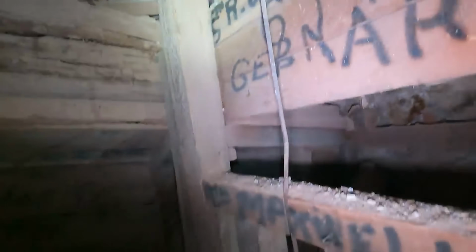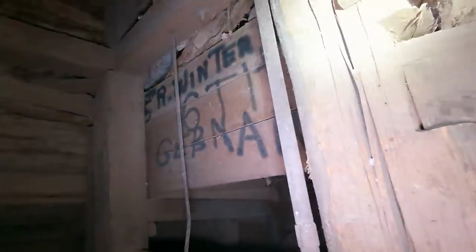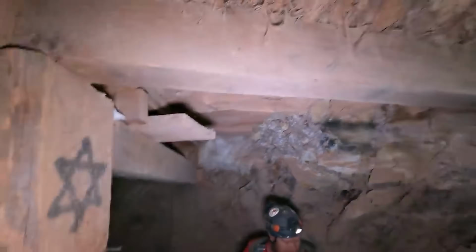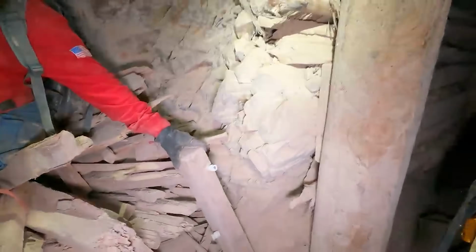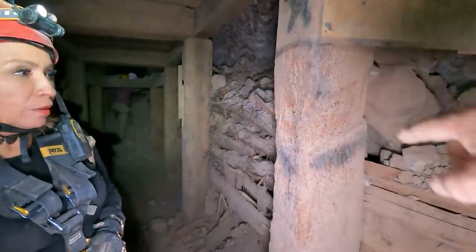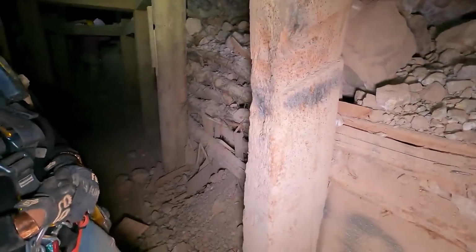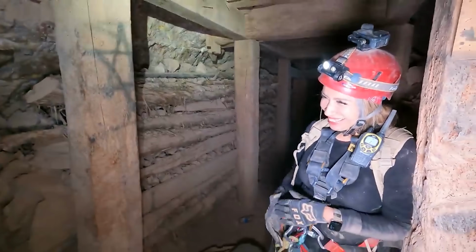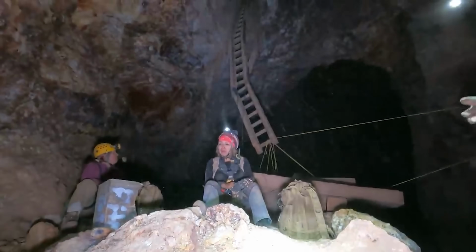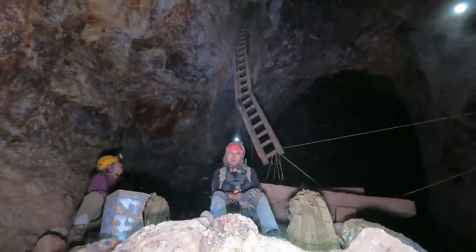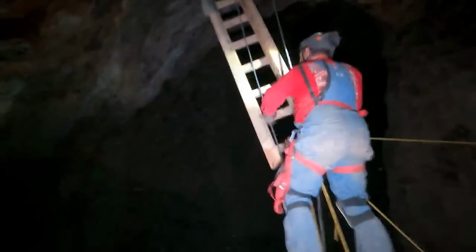Now you can see all this beautiful miner's graffiti that's in here. Some of it's old, some of it's not so old. And you can see where somebody's been cleaning material up where Max is sitting. Now here is where they put the candlesticks into the posts. You can see where it's been gnawed away for years and years and years. There's the zigzag ladder that we got to go back up to get out of this massive chamber.